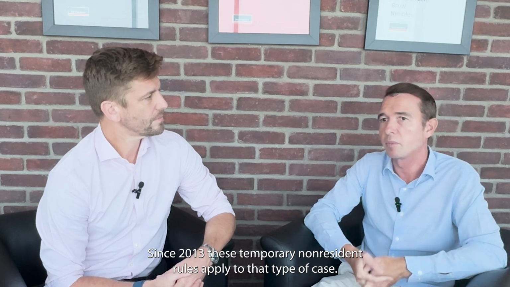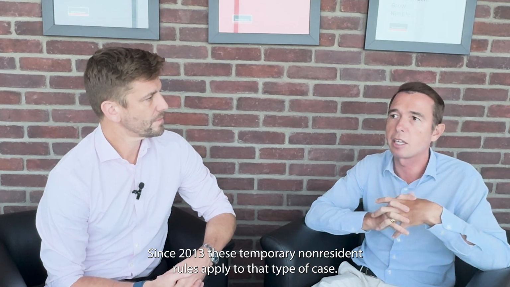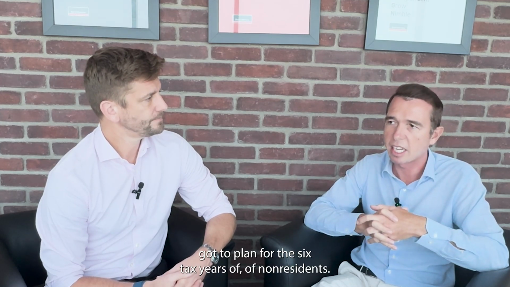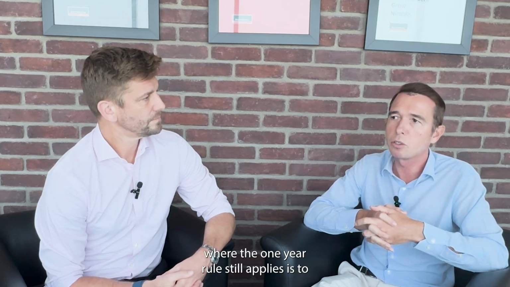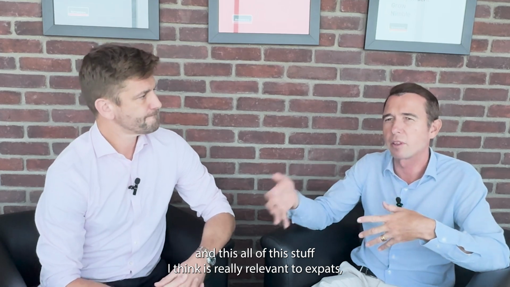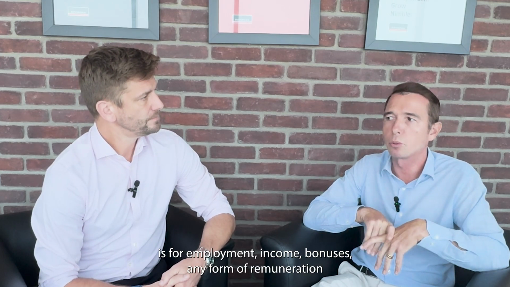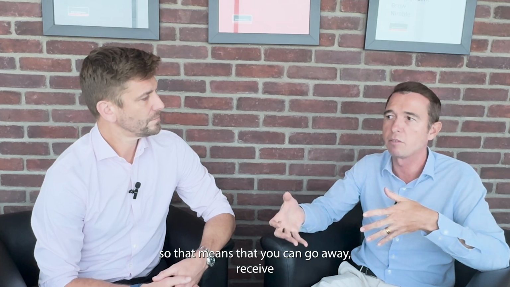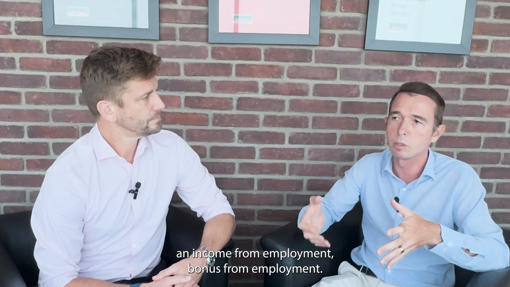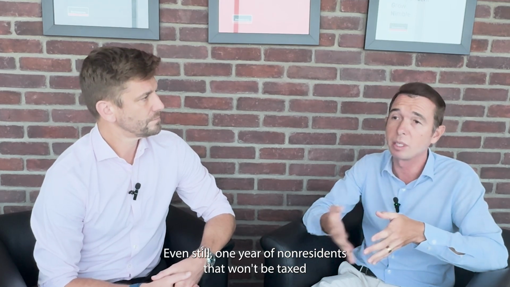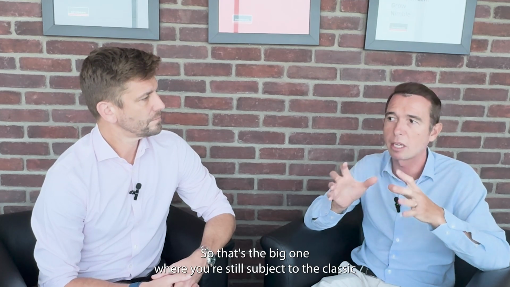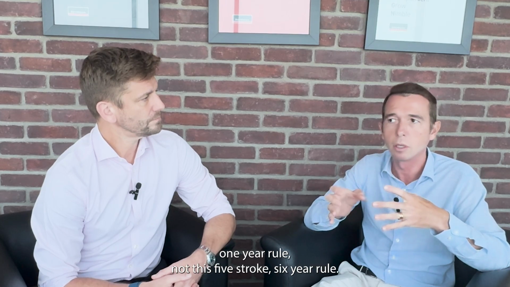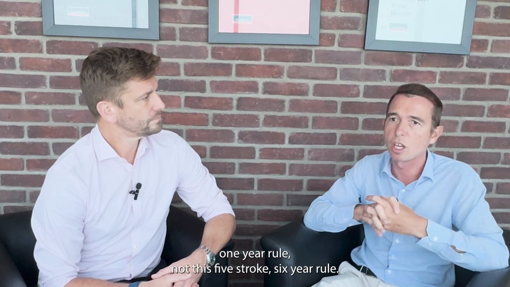Since 2013, these temporary non-resident rules apply to that type of case. So if you've got these shares in companies and become non-resident, you've got to plan for the 6 tax years of non-residence. Where the 1-year rule still applies, and all of this I think is really relevant to expats, is for employment income, bonuses, any form of remuneration that isn't subject to the temporary non-resident rules. So you can go away, receive an income from employment, a bonus from employment, even with only 1 year of non-residence, and that won't be taxed when you become UK resident again. So that's the big one where you're still subject to the classic 1-year rule, not this 5/6 year rule.